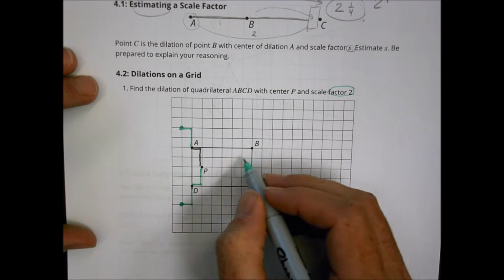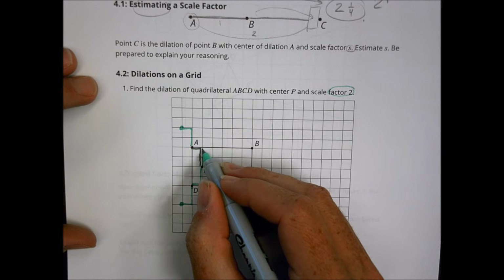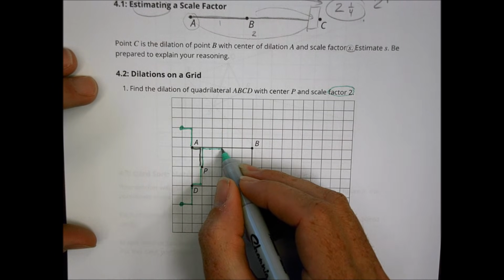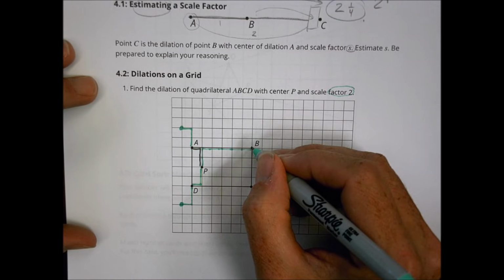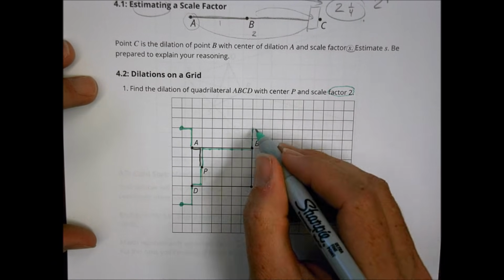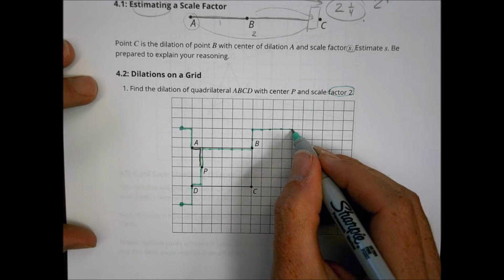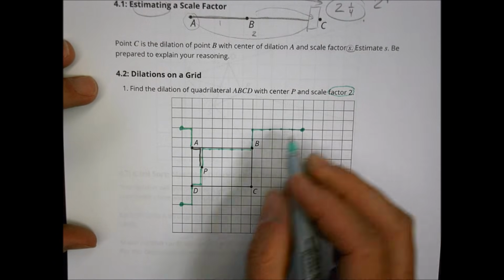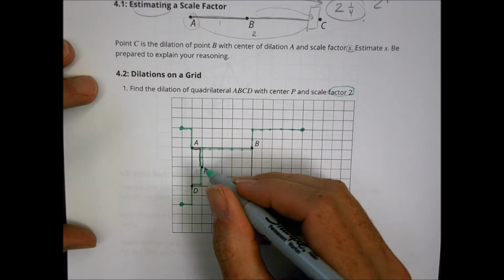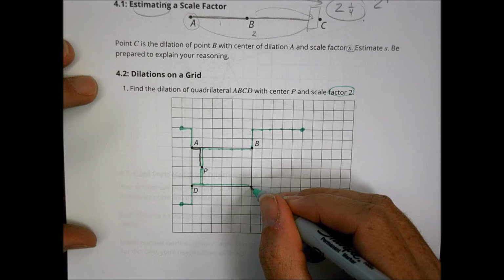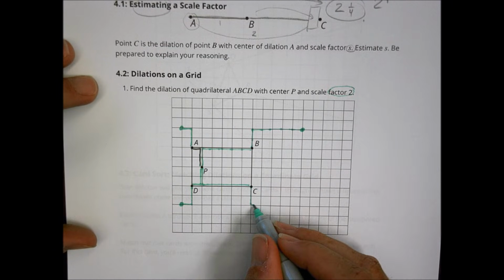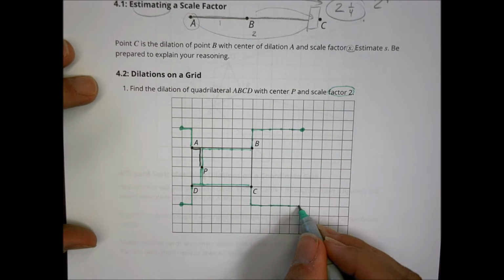When I look at B, I see that B is going up 2 and over 1, 2, 3, 4, 5. So we'll do that again. We'll double that process. We're going to go up 2 and over 1, 2, 3, 4, 5. Again, all this is from B. How far is it from B? So C is down 2 and over 5. So we do that again. Down 2 and over 1, 2, 3, 4, 5.